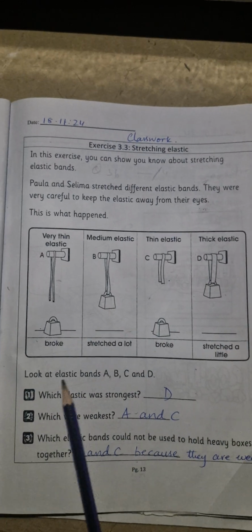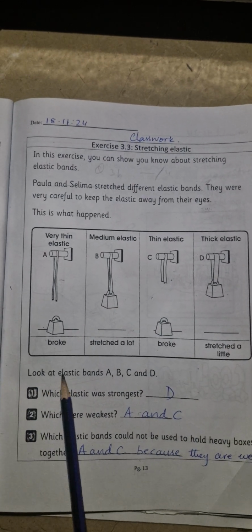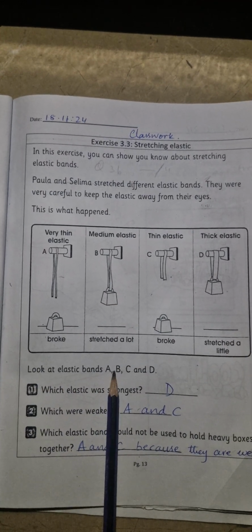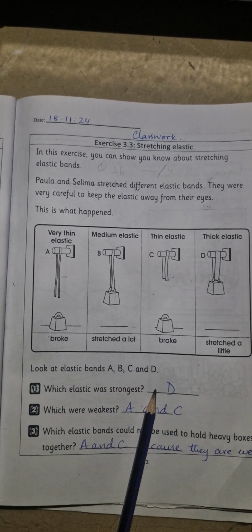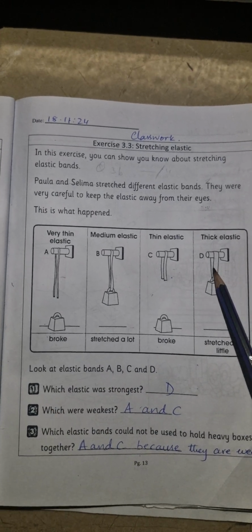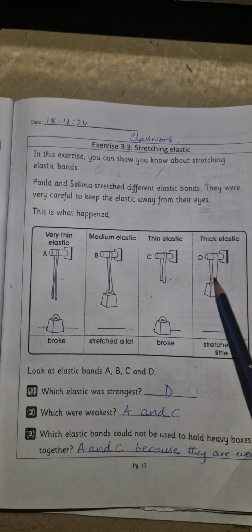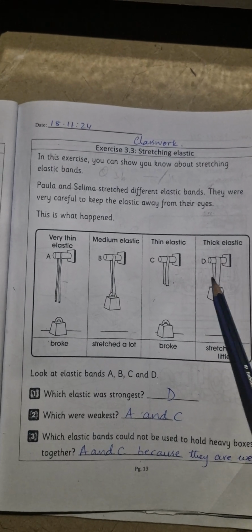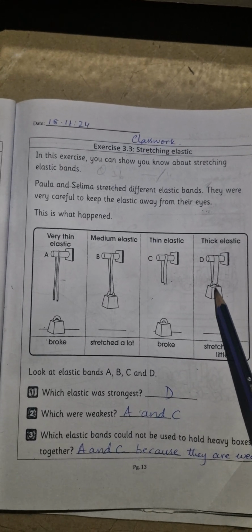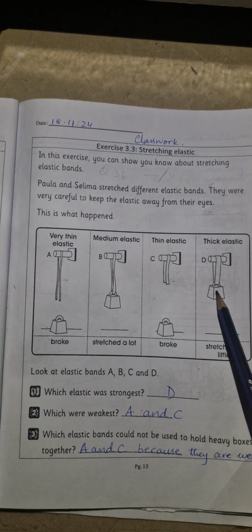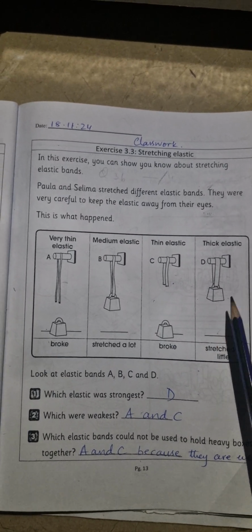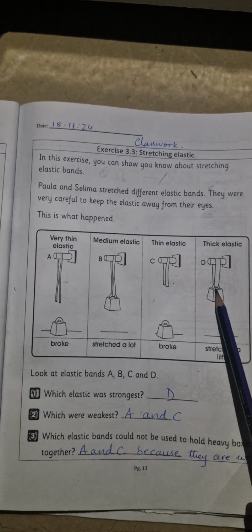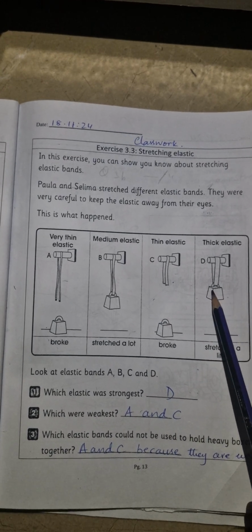Now let's start with the question and answer. Look at the elastic band A, B, C and D. Which elastic band was strongest? Look at this. This picture is showing you very clearly that this is thick elastic and it is still holding the weight and it is not getting too much down. So D is thick elastic band.